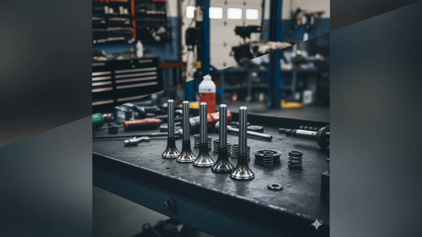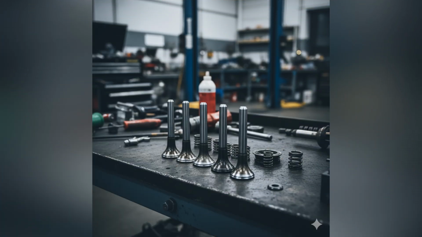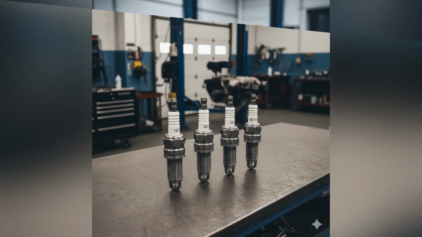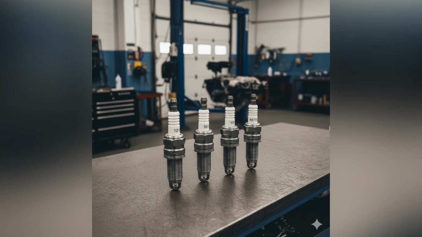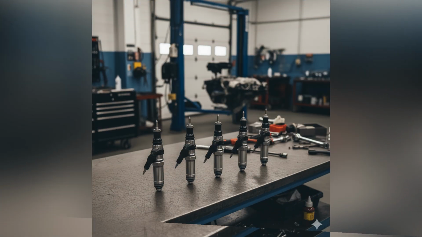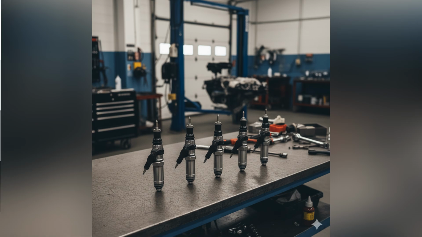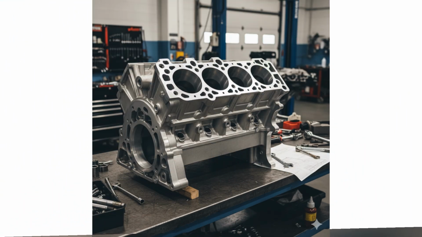Pistons. Function: Pistons move up and down within the cylinders, converting fuel combustion into mechanical energy. Details: Describe how pistons are connected to the crankshaft via connecting rods and how they create pressure during the combustion cycle.